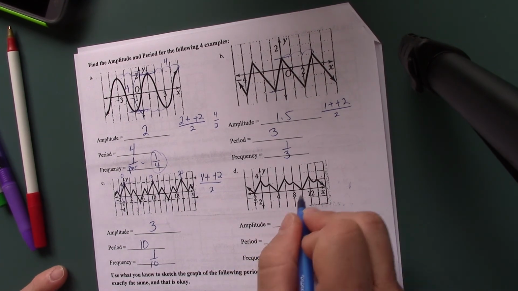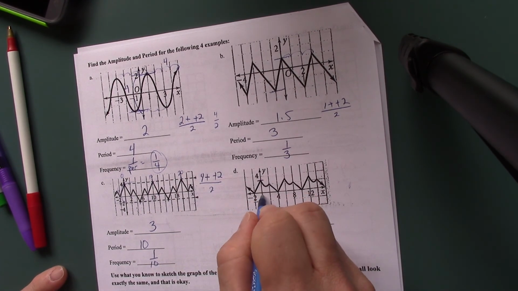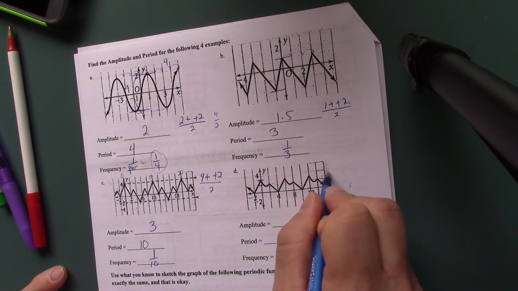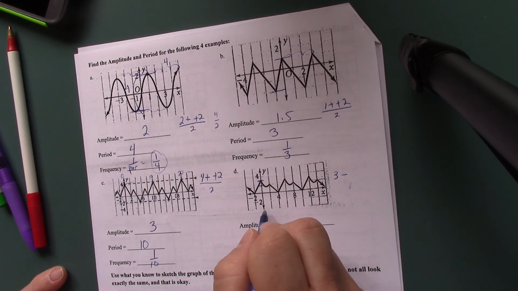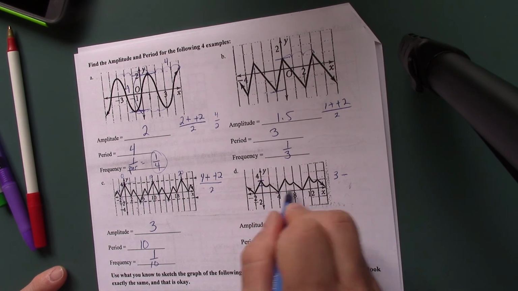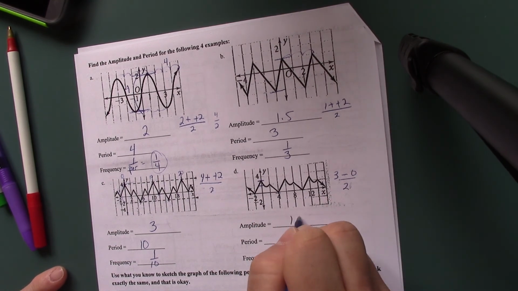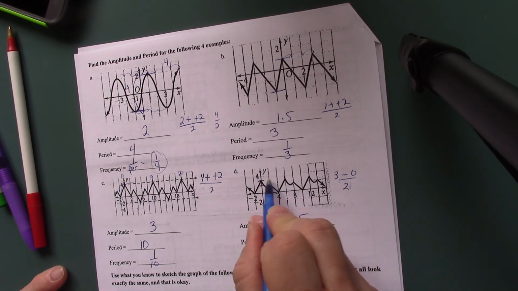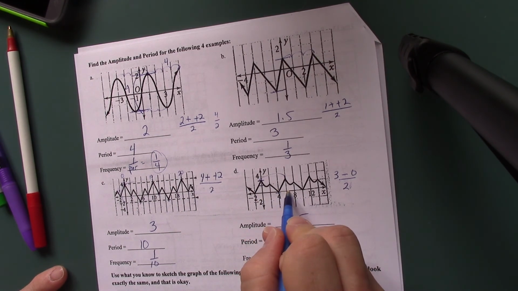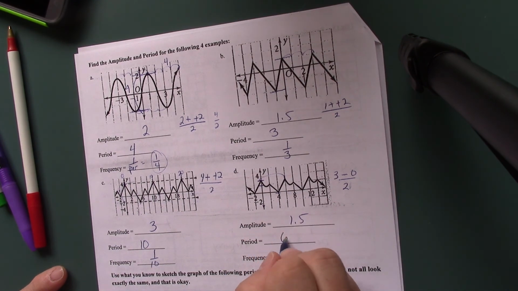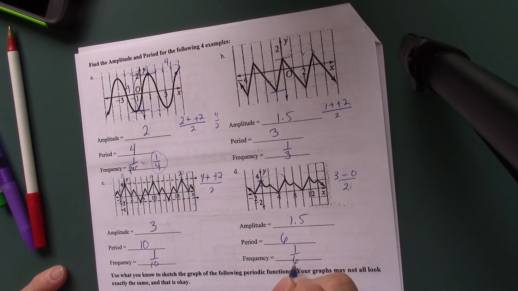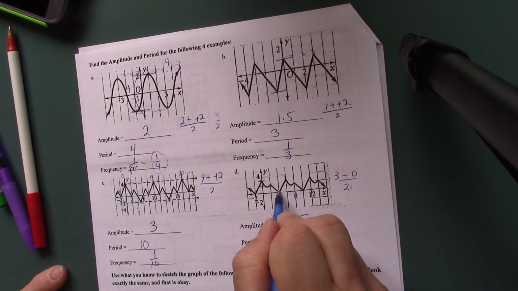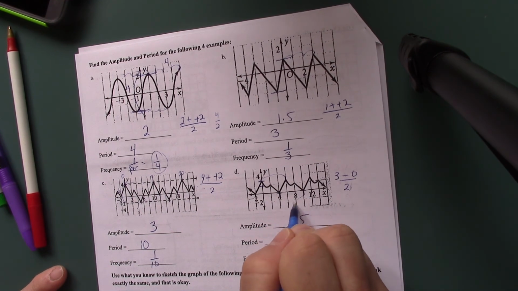Next problem, amplitude. The highest point. This is going by 2's. The highest point is at 3. It's not easy to see, but it is. And the lowest point, of course, is at 0. Divide that by 2, I get another 1.5. The period here, top to top, is a distance of, again, it's only 3 boxes, but it's going by 2's, so it's a period of 6. If I was in class, half of you would get this wrong because you would put 3. I've seen it 100 times. Frequency is 1 over 6. Again, if I wanted to go bottom to bottom, from 4 to 10 is a distance of 6 as well.